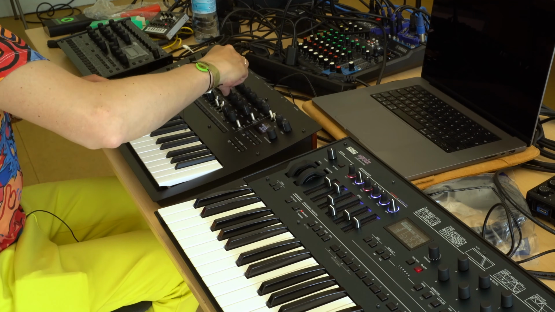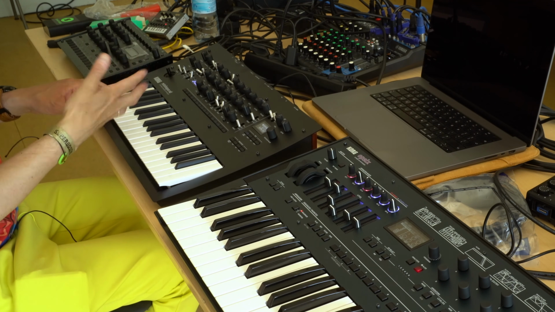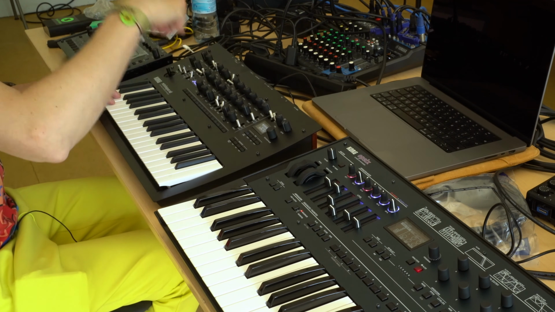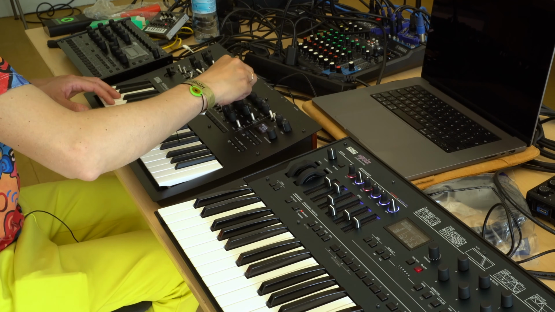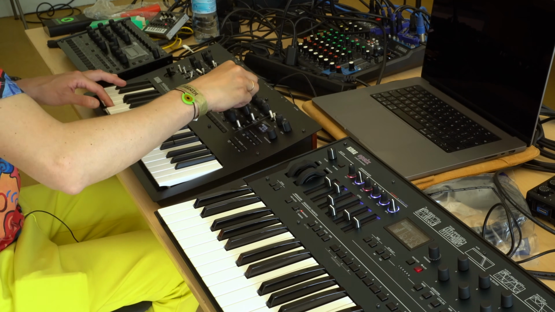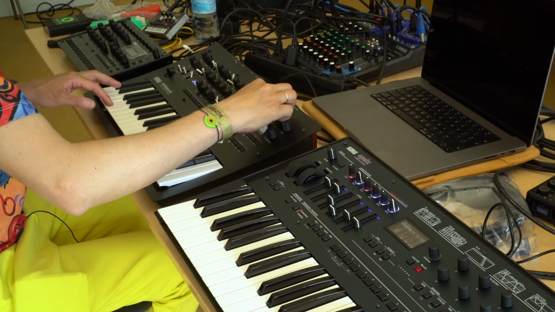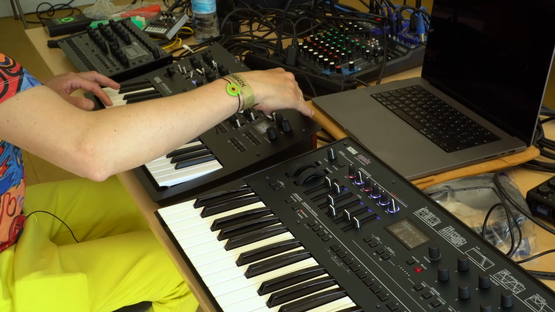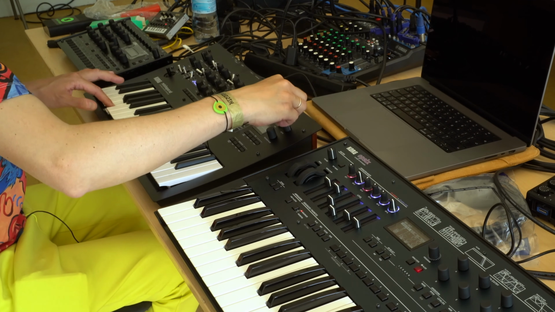And now we can use the filter. Again, it's a digital recreation of a digital oscillator now going into an analog filter. And we can add the tape delay to this one, which is one of my favorites on the unit.